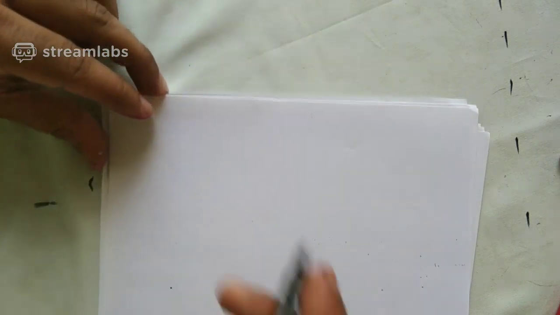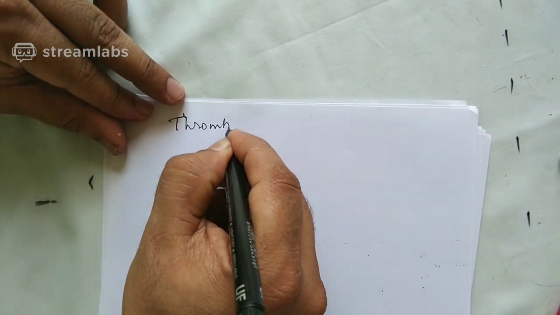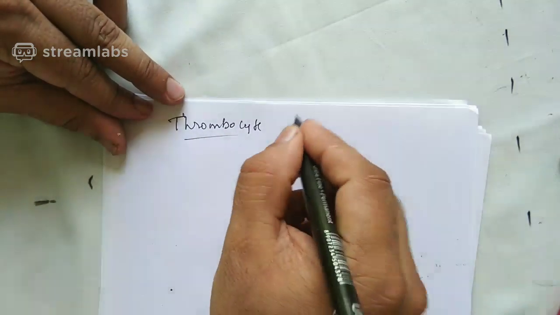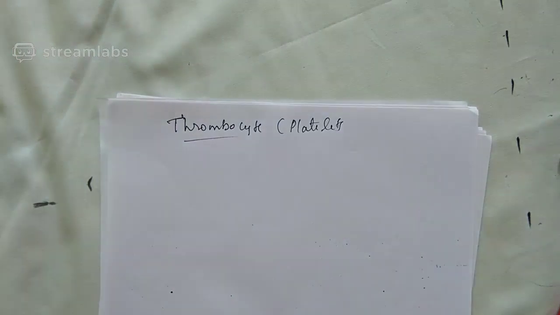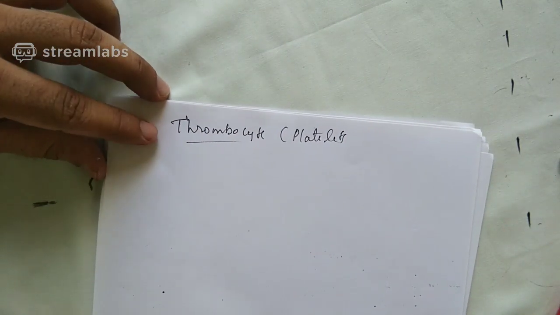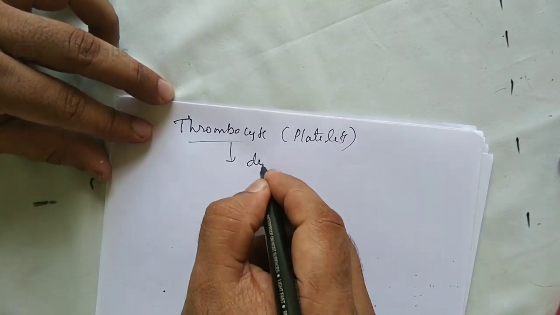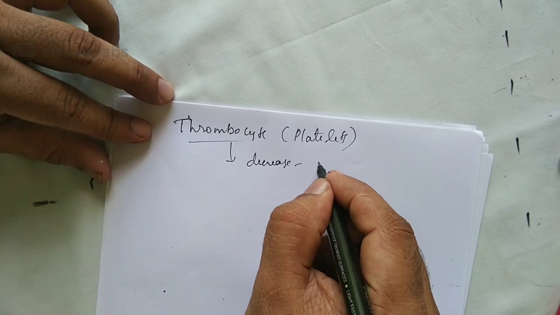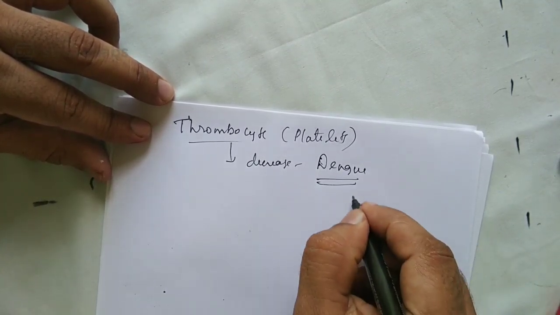Moving to the one more thing called thrombocytes, friends. Thrombocytes, which is also called platelets. Platelets are thrombocytes, and thrombocytes number will be 1.5 lakhs to 3.5 lakhs, and its number decreases during the condition called dengue, which is called thrombocytopenia.